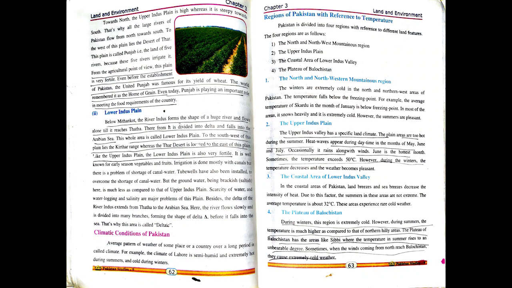Students, our next topic is the climatic condition of Pakistan. Now, you should know that the average pattern of weather of some place or a country over a long period is called climate. For example, the climate of Lahore is semi-humid and extremely hot during summer and cold during winters.